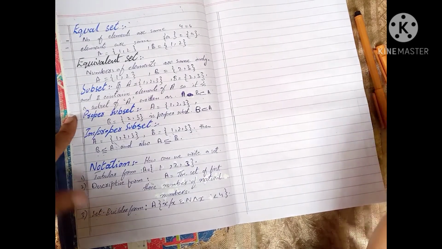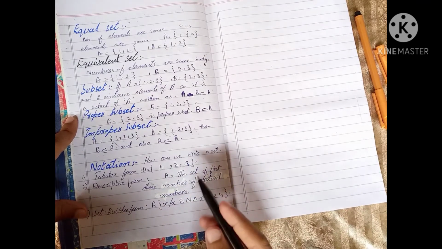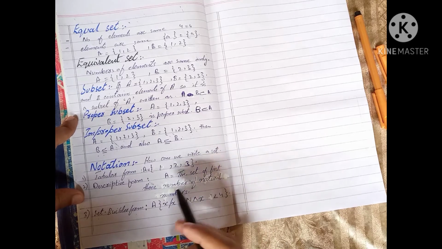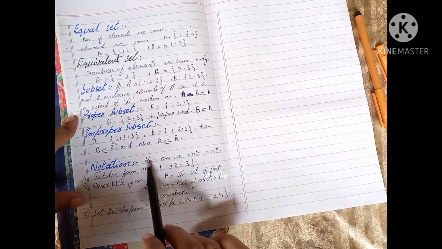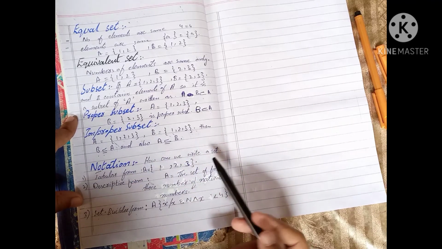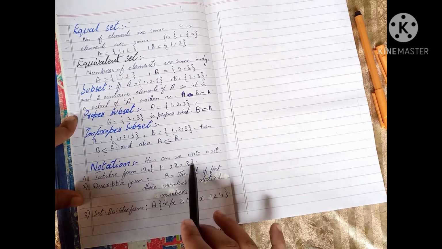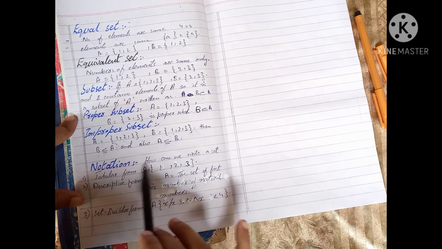Now we move toward the notations of a set. How can we write a set? There are three types of notations in which we can write a set. Number one is the tabular form. In the tabular form, the main elements of the set are given, just like a set A which contains the elements 1, 2, 3. In the tabular form, the main elements are given.